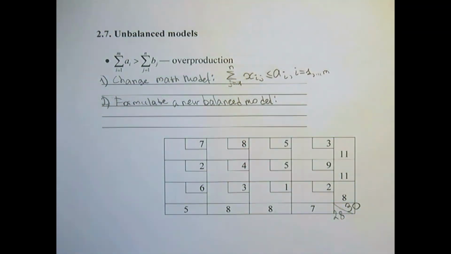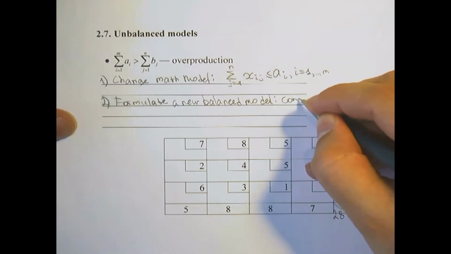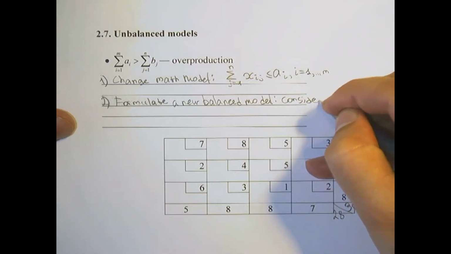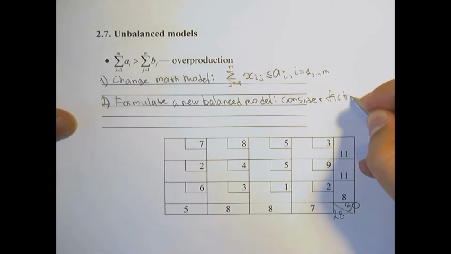For this reason, we should consider a fictitious consumer. So how to do this?